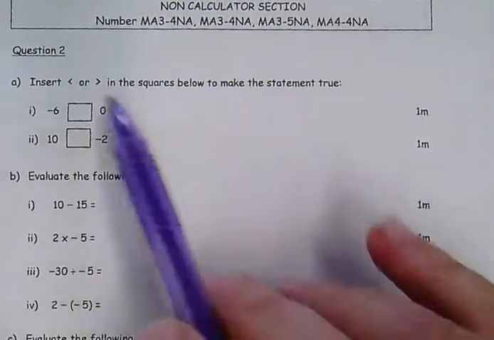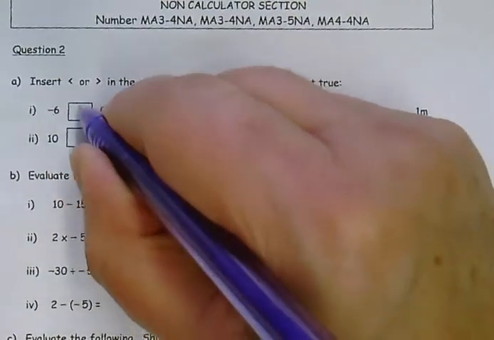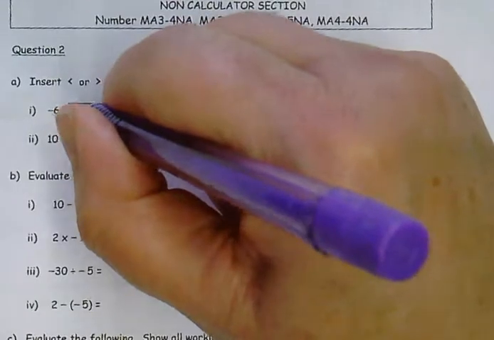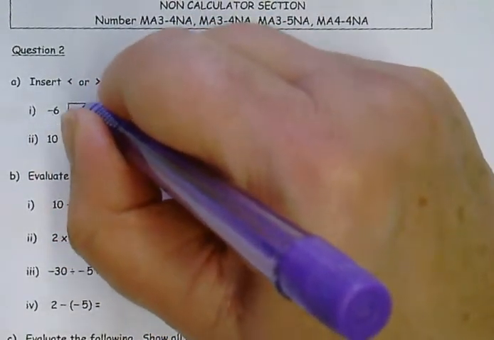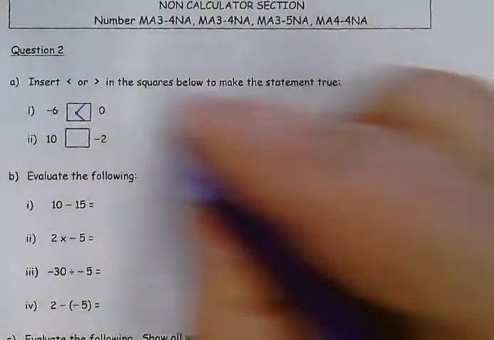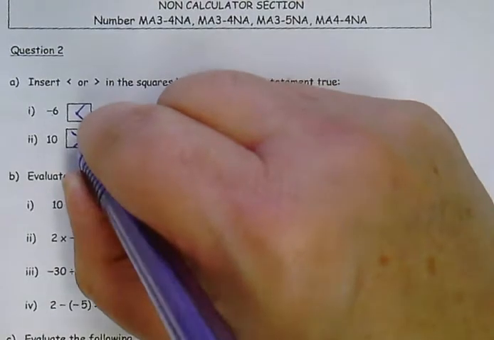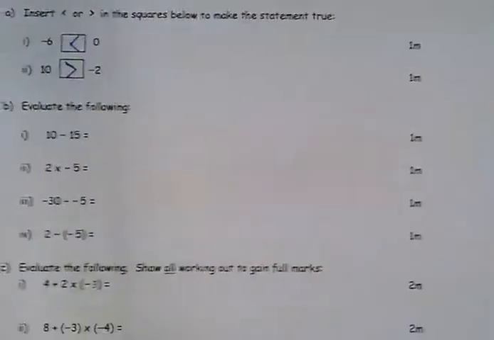Okay, now question 2, insert a less than or greater than sign in the squares below. We know that negative 6 is smaller than 0, so it's less than. Now if you get confused, the pointy little end of the symbol faces the smaller number, and the big open mouth, this open bit, faces the larger number. And we know that 10 is greater than, larger than negative 2, again pointy small bit facing negative 2, open large bit facing the 10.